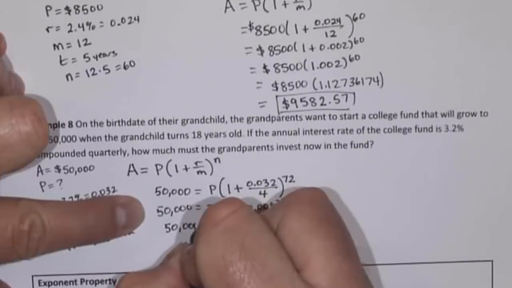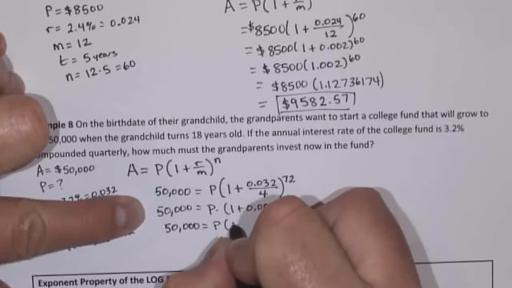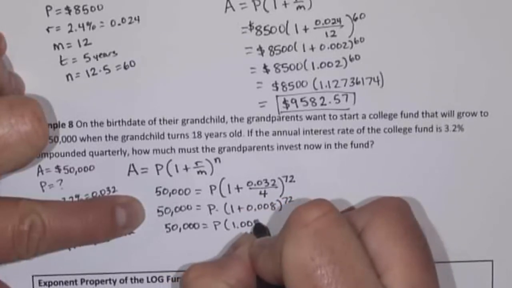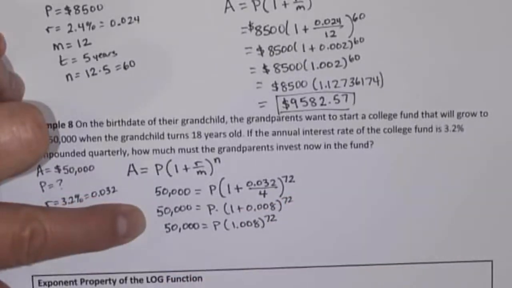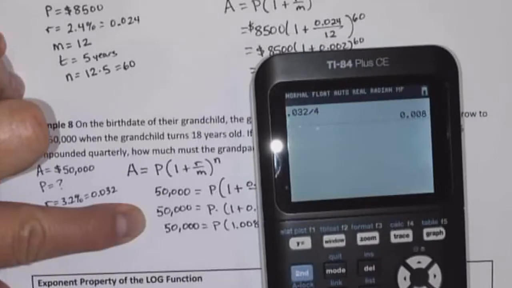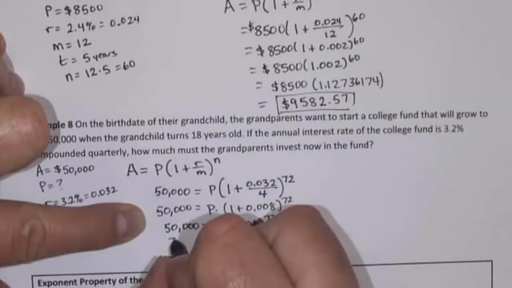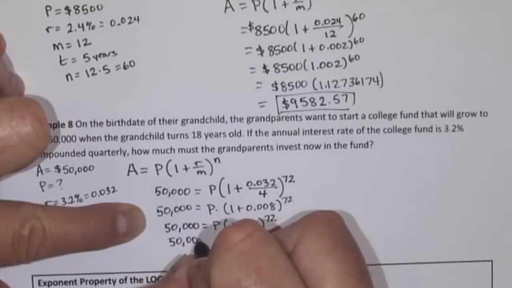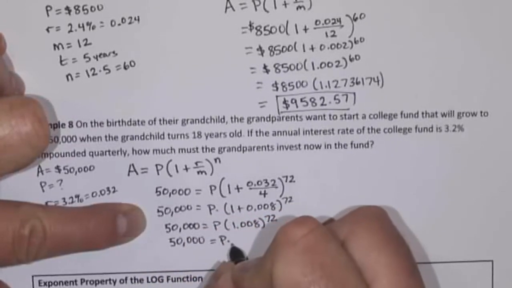So I have $50,000 equals P times 1.008 raised to the 72nd power. So if I take 1.008 and raise it to the 72nd power, that is 1.774836338. So 50,000 is equal to P times 1.774836338.